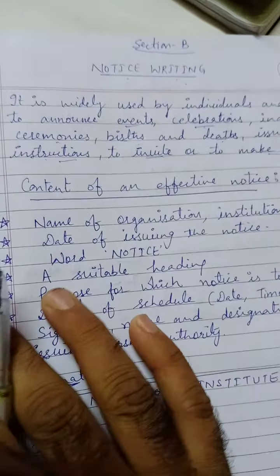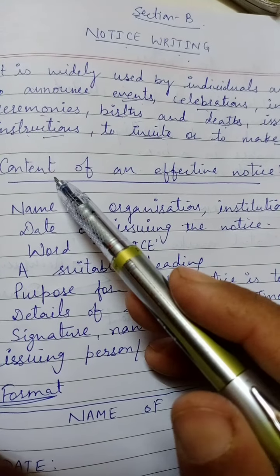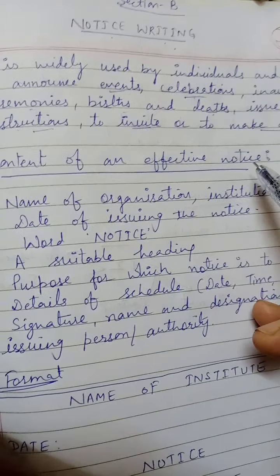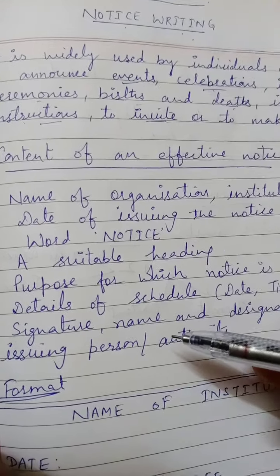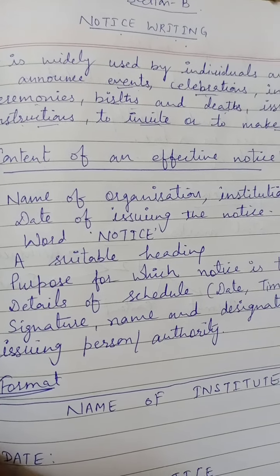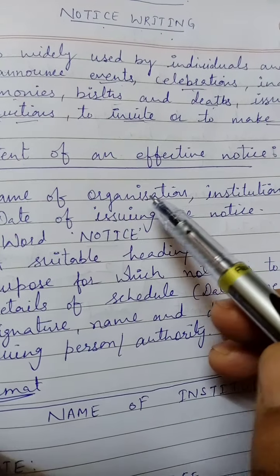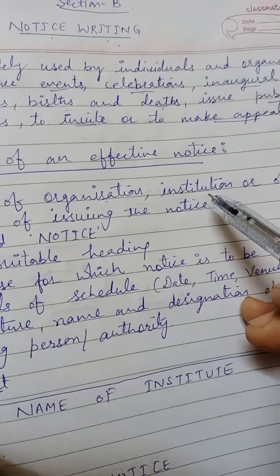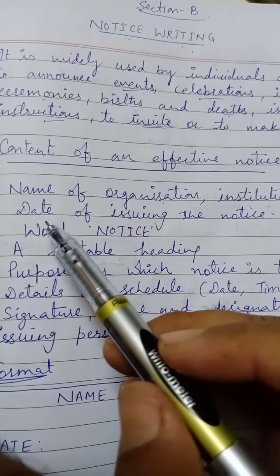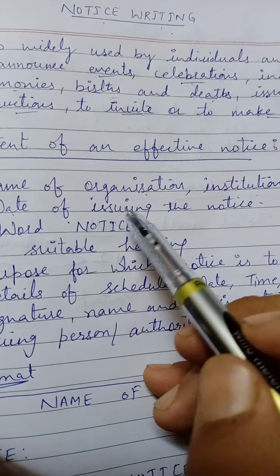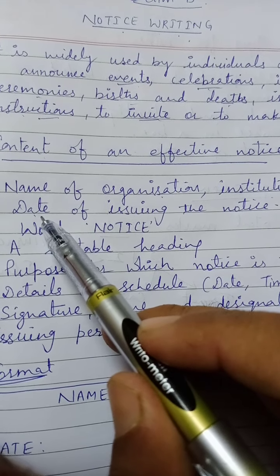Now, before coming to the format, let's discuss the content of an effective notice. What are the things to be included to make notice writing an effective effort? So first thing is the name of the organization or institution or office. Second one, the date of issuing the notice. Date we need to write.